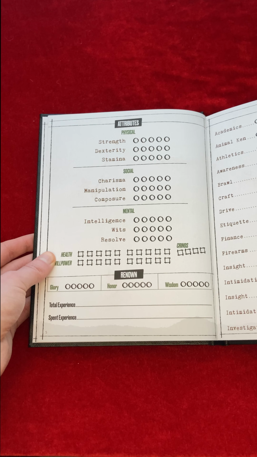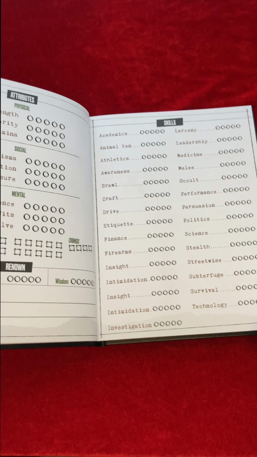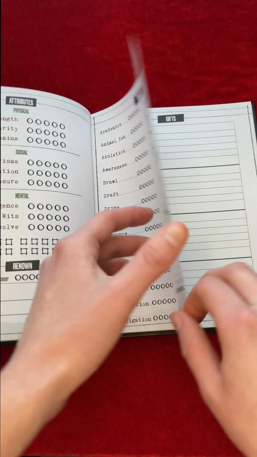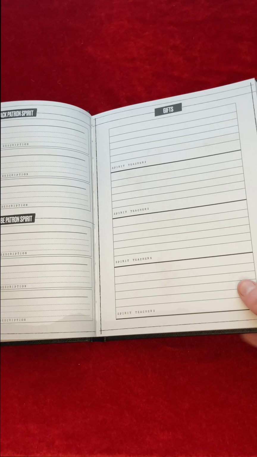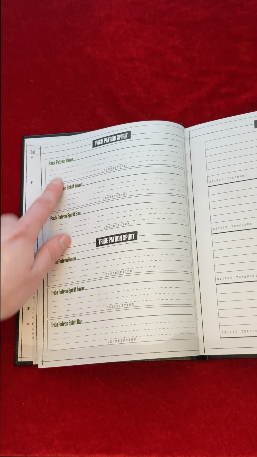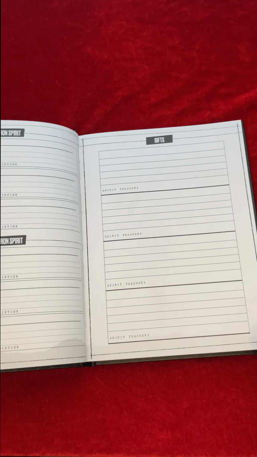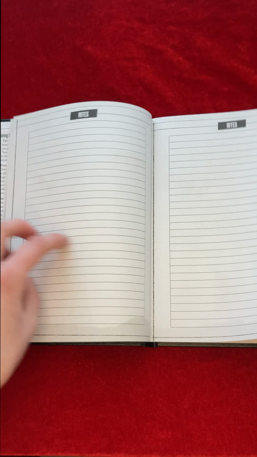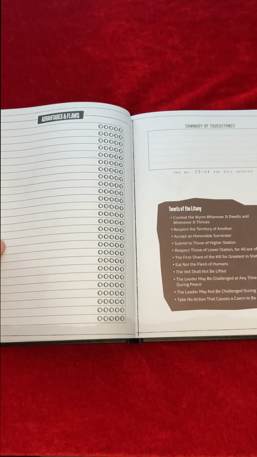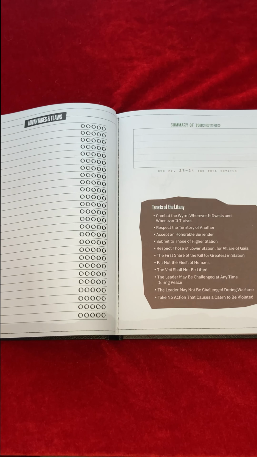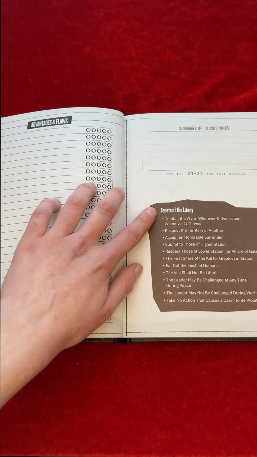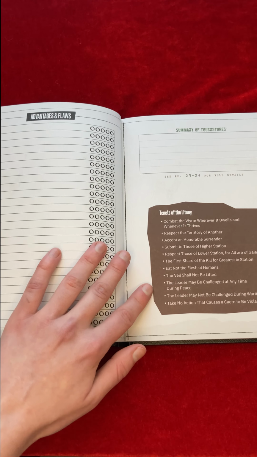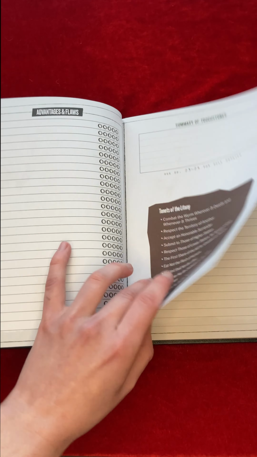And then, of course, we have attributes. These are your stats. I just know the filling in those bubbles is going to be so satisfying. And here's some space to fill in information about your pack patron spirit, your tribe patron spirit, gifts, lots of places for gifts, and rites. Obviously, you need them. And you need advantages and flaws, so we got a spot for that too. Summary of touchstones. Here's a little info bubble that I think is super helpful.